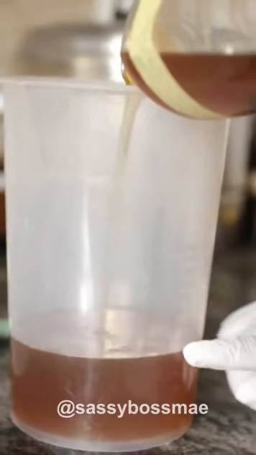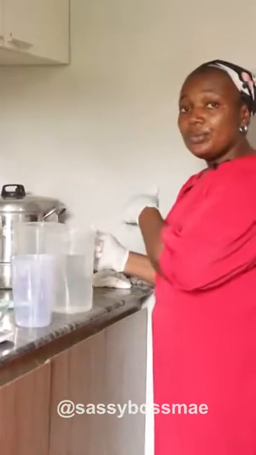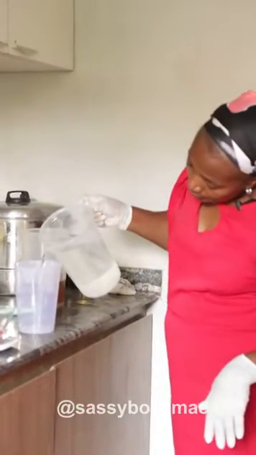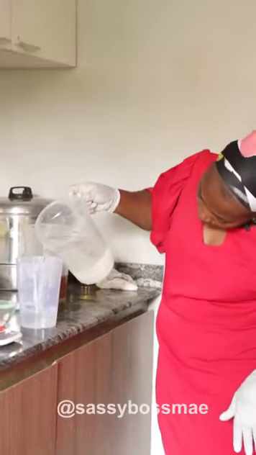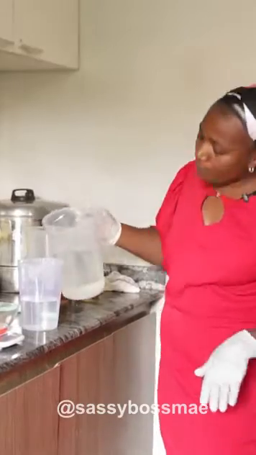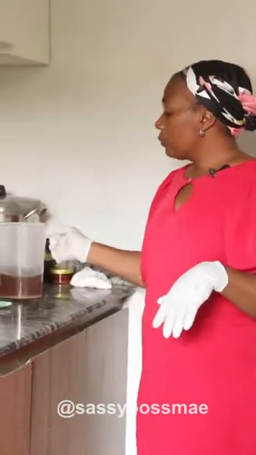So this is 700 and 750. Yeah. And then for this 750 ml, to saponify it, I will use 500 ml of my lye solution. Please, as much as you can, your measurement should be very, very accurate. Yeah. So that is it.